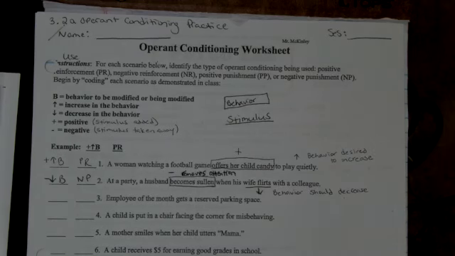So we're going over our answers for our 3.2a operant conditioning practice. We have two examples that are done for us, and then we're going to annotate the rest of it.